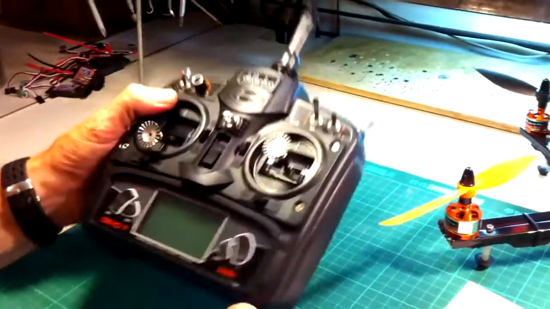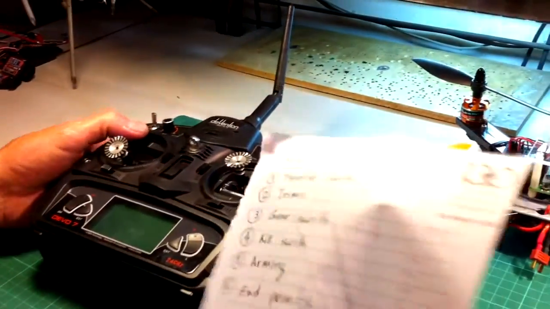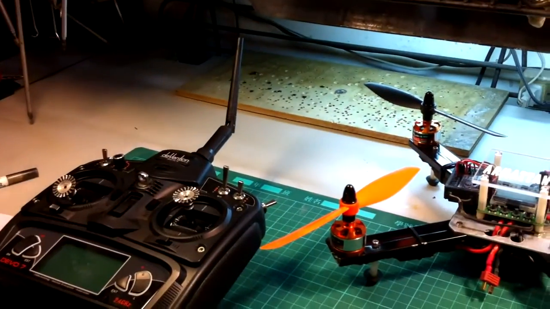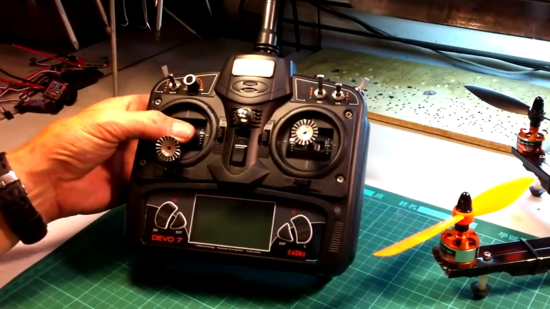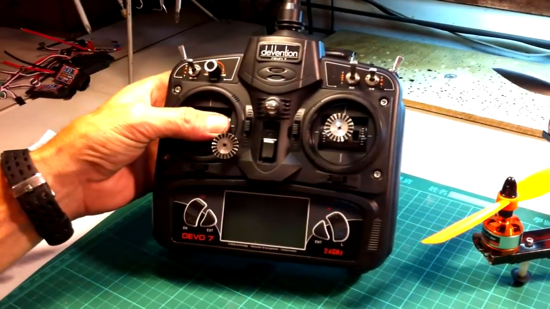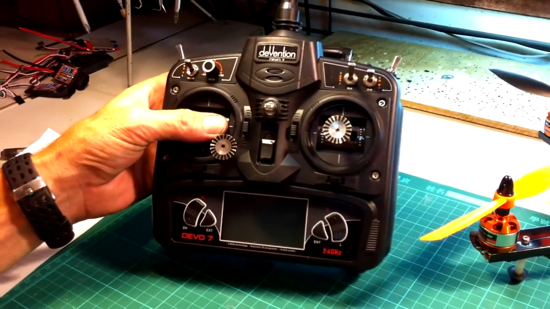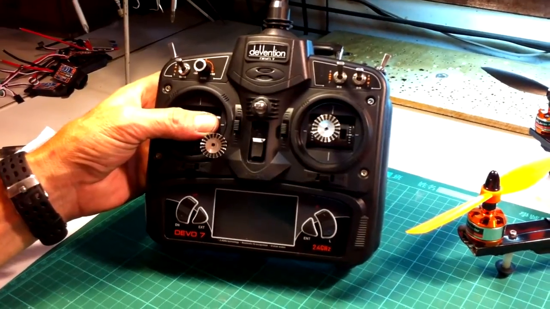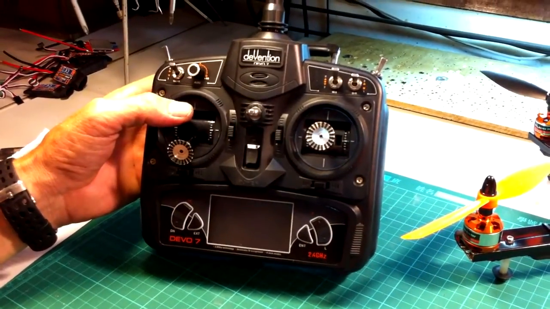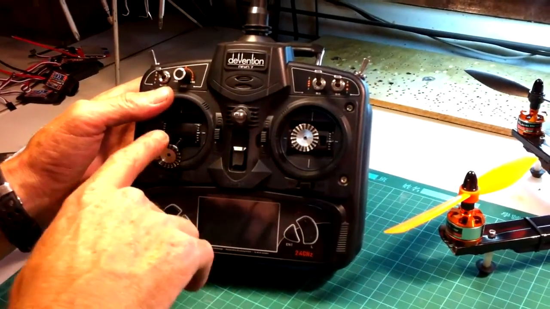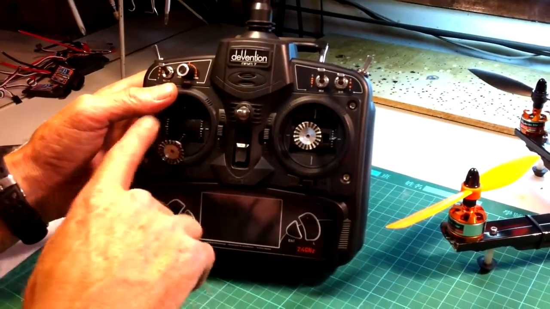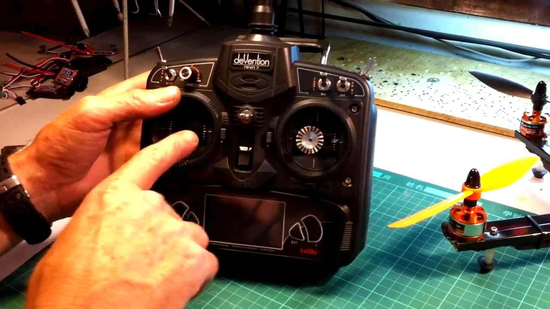That's for safety purposes. So as far as the radio is concerned, one more thing: to arm the KK2 board, you need to put the throttle in the low position and go to the right position, and hold it there for about 2 seconds. If it doesn't arm for you, it could be a variety of things. First, perhaps your end point on your rudder, this is the rudder left and right, is not high enough.